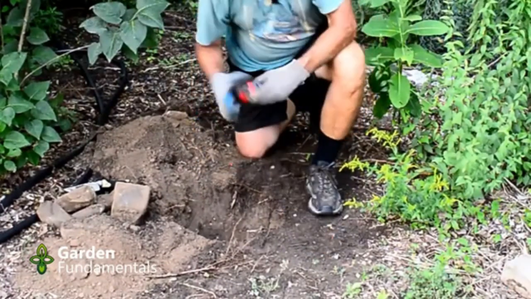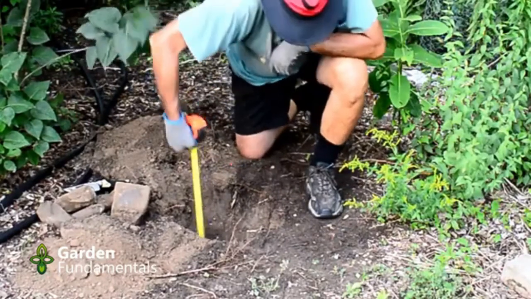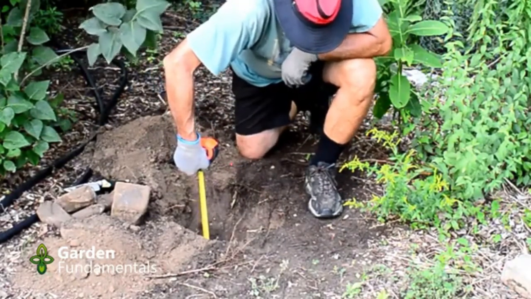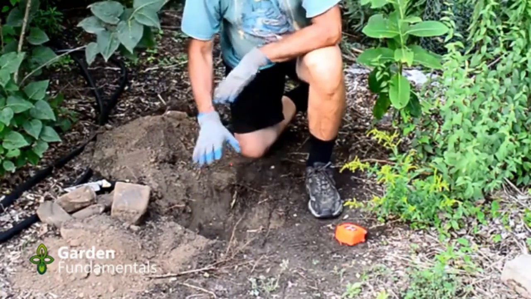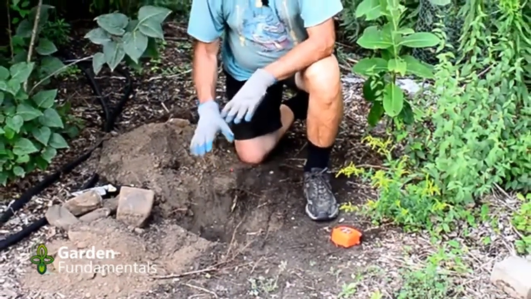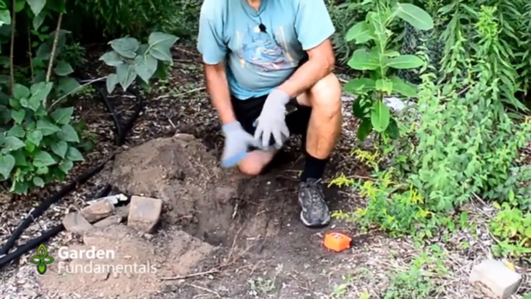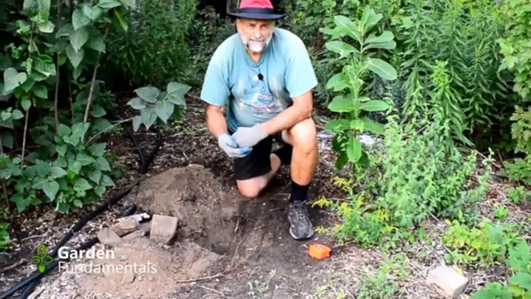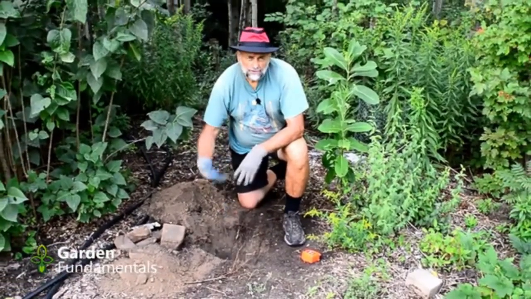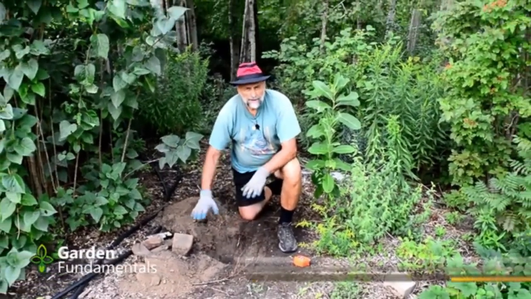If you want to check your hole, get your ruler and check the depth. Make sure you have at least 12 inches. I have about 14 inches here, and that's okay. Now we fill the hole with water. We want the soil around this hole saturated with water before we start the test. So fill the hole and don't do the test until all the water has run out.